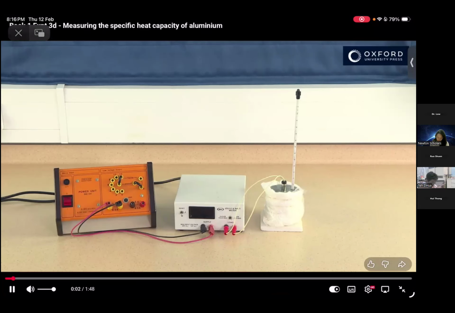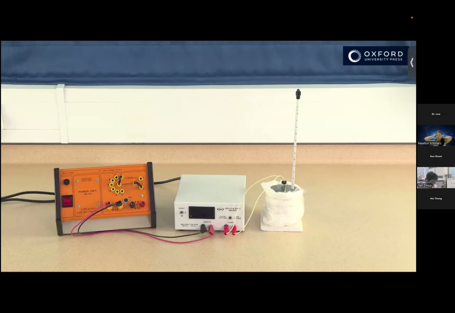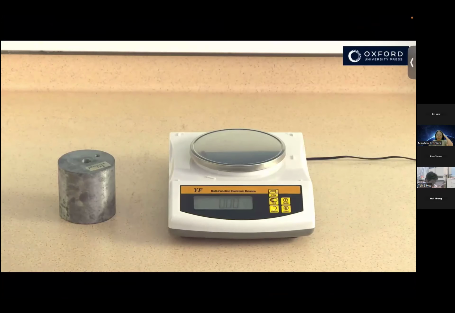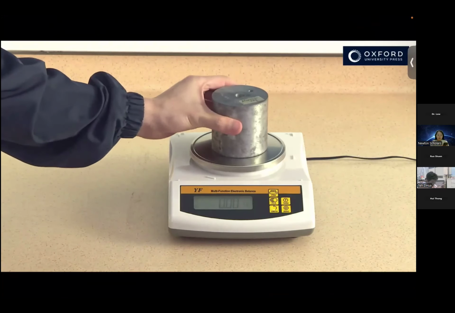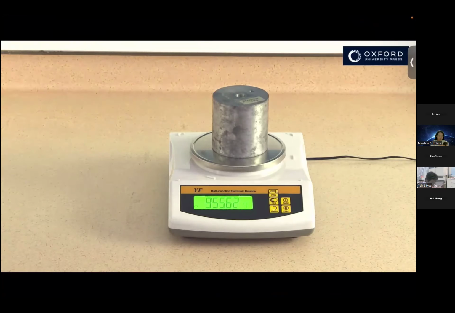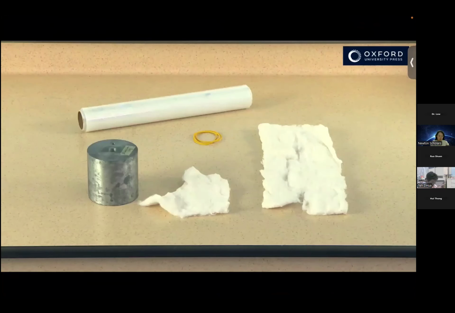This experiment aims to measure the specific heat capacity of aluminium. Measure and record the mass of an aluminium block. Wrap the block with cotton wool.